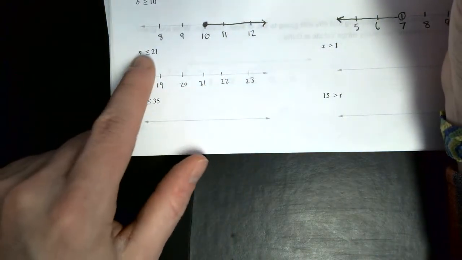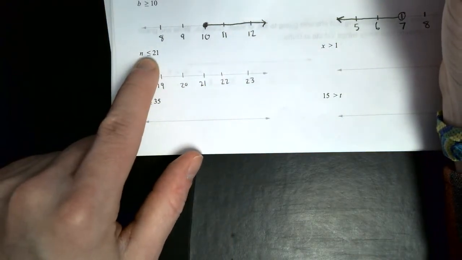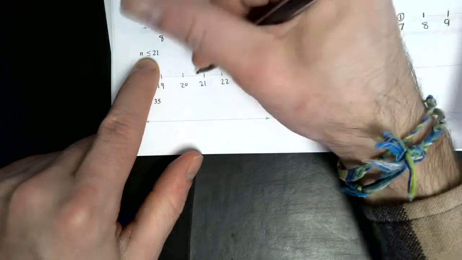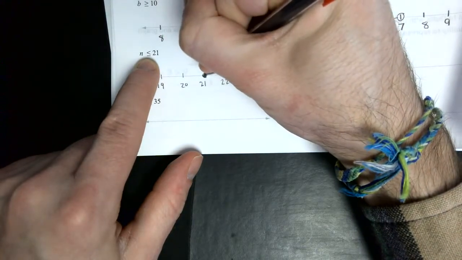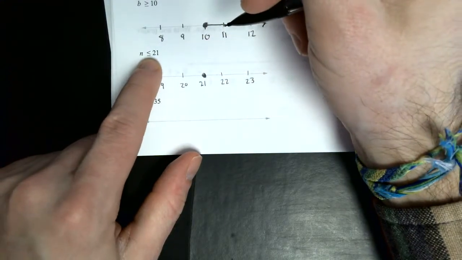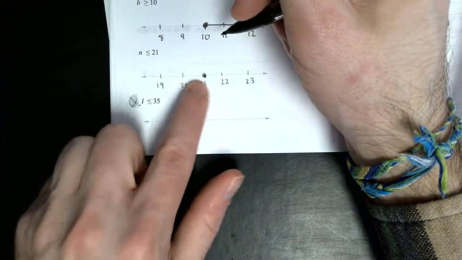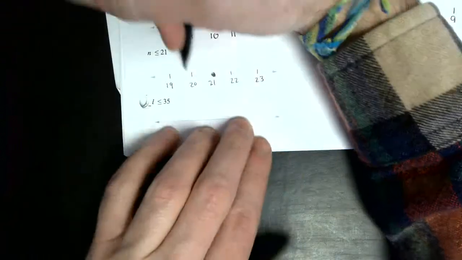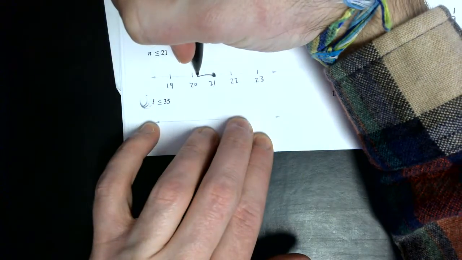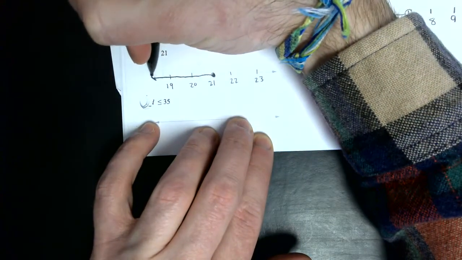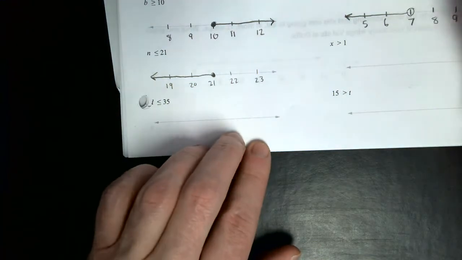All right. Looking at the symbol, I'm thinking closed dot because we have the or equal to. It's going to include 21. N is less than or equal to 21. We're looking at the numbers that are less than 21 or equal to. So that's why we have a closed dot, and we're going to go less than 21. Booyah.